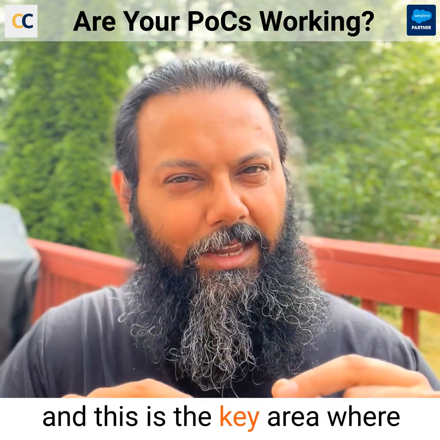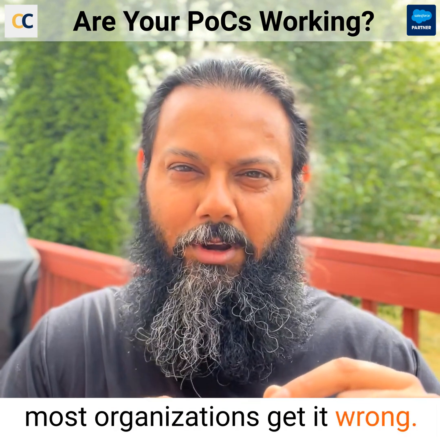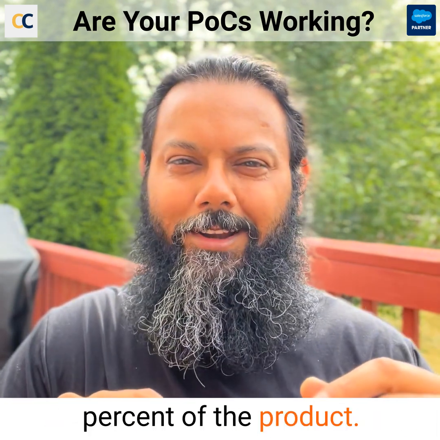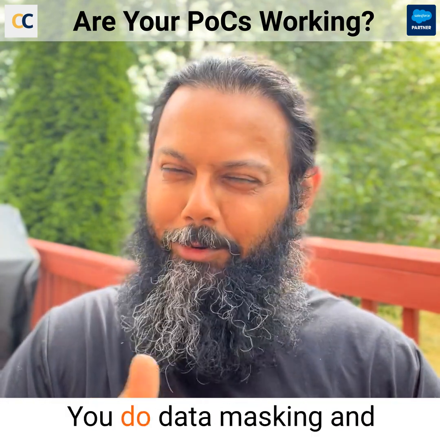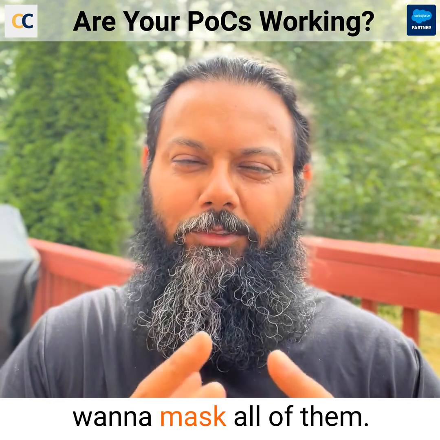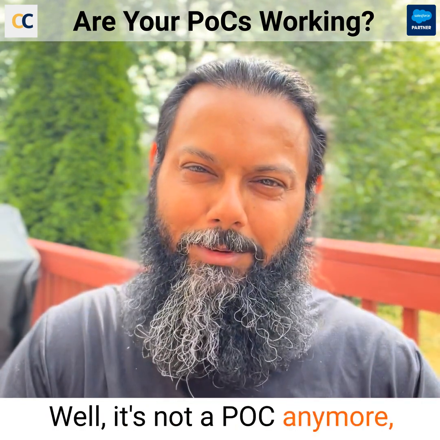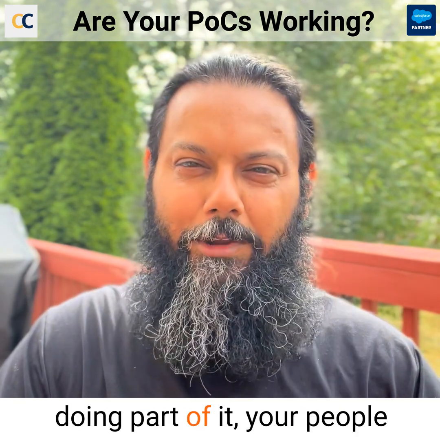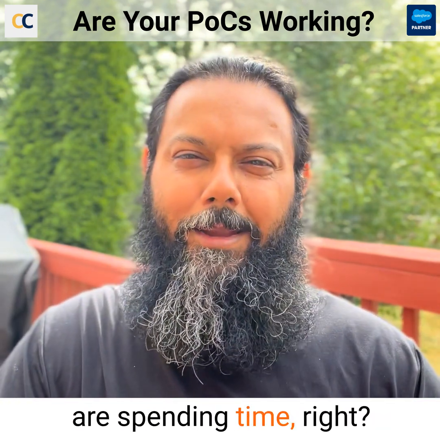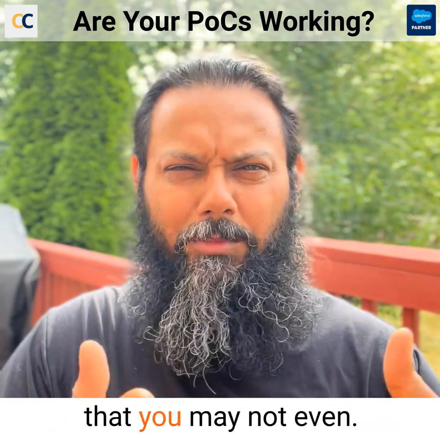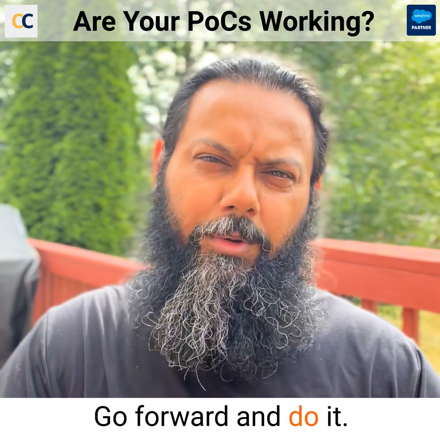And this is the key area where most organizations get it wrong. A POC is not to do 100% of the product. I see that all the time. We do data masking and customers like, yeah, I've got these 10 objects. I want to mask all of them. Well, it's not a POC anymore then. It's an implementation. And even if a vendor is doing part of it, your people are spending time, right? You're investing a lot of your people's time into something that you may not even go forward and do.